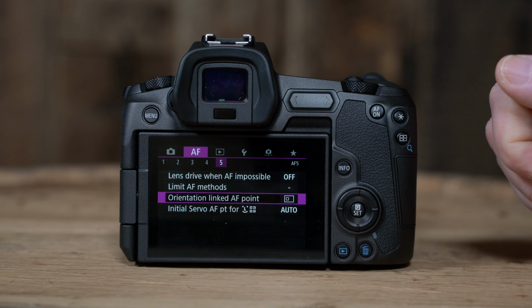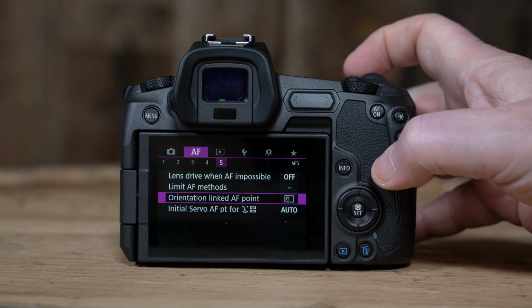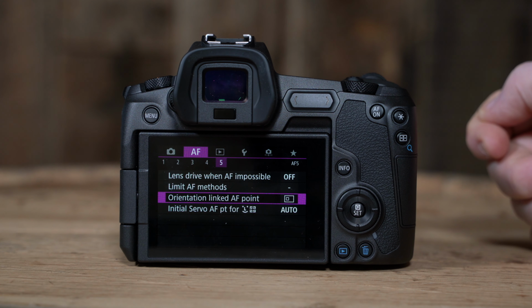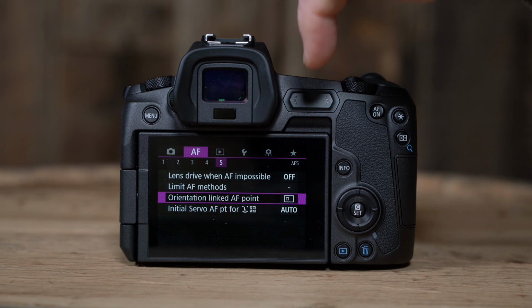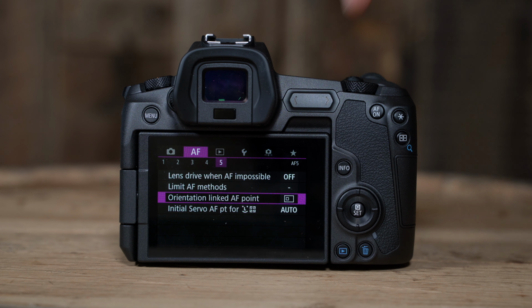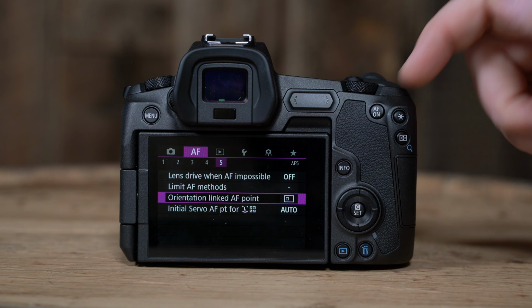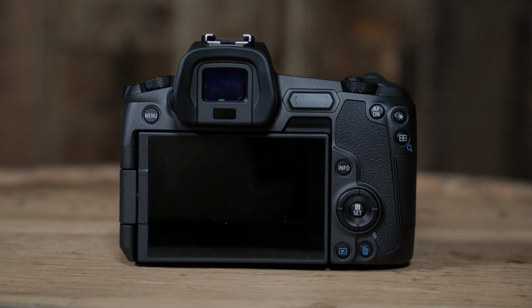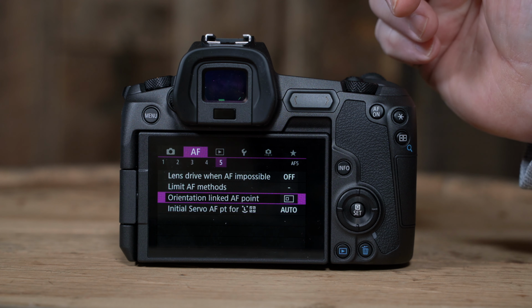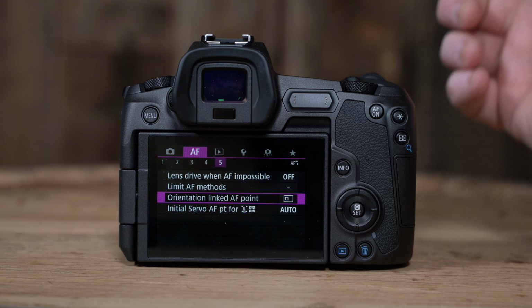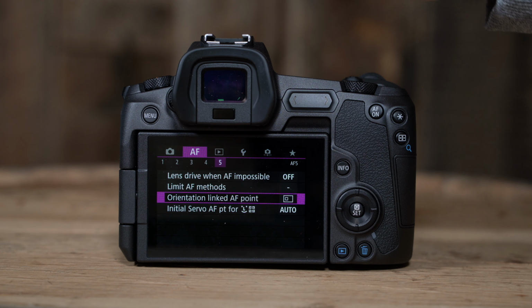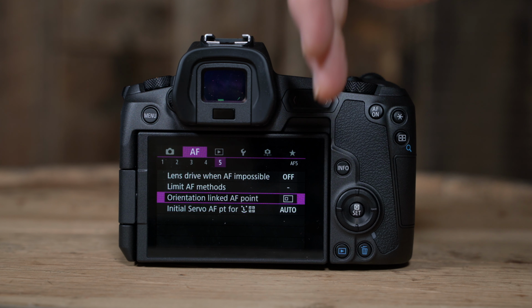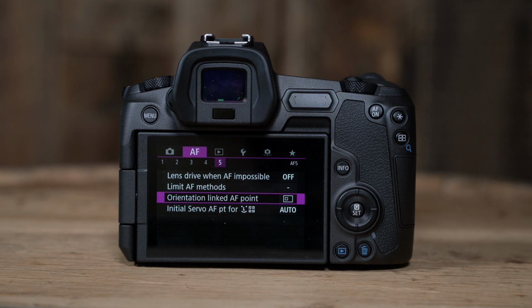Orientation linked autofocus point. Now this is kind of cool. In most cameras, when you're shooting during the landscape versus portrait mode, you have all of your options down here in your viewfinder. When you go to portrait mode, now they're on the side in kind of a strange orientation. Okay, the orientation linked autofocus point. Let's say I've got my autofocus point set on the far left-hand side of my sensor. Well, when I shift over to portrait mode, that far left-hand side is now underneath, right? If I activate this, it shifts back up here to keep the same orientation point.